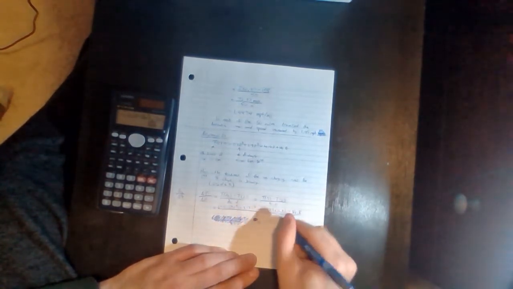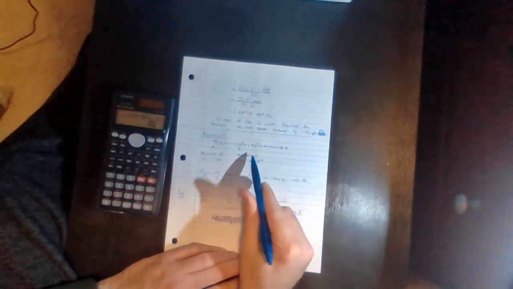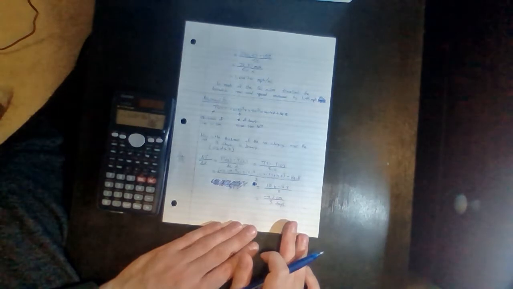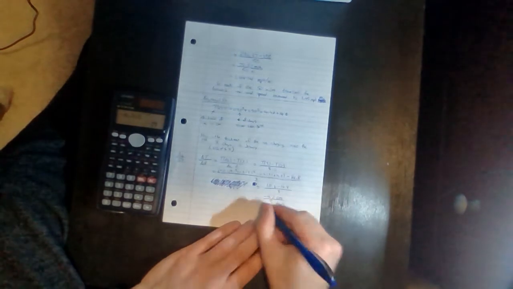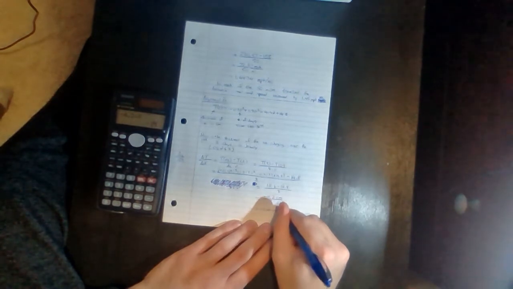So 10.6 minus 14.8 over 3. 10.6 minus 14.8 is minus 4.2 over 3. T was thickness in centimeters. D was number of days. So negative 4.2 centimeters divided by 3 days. Negative 4.2 divided by 3 is negative 1.4 centimeters per day.